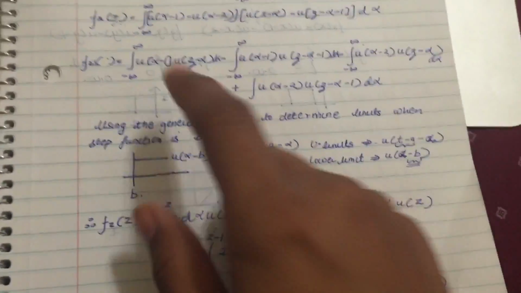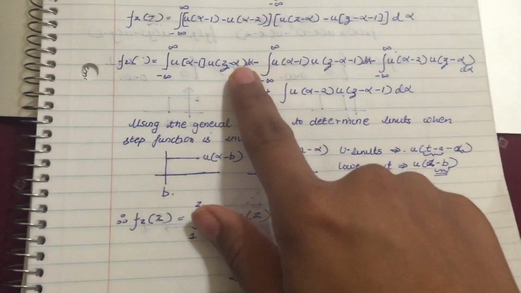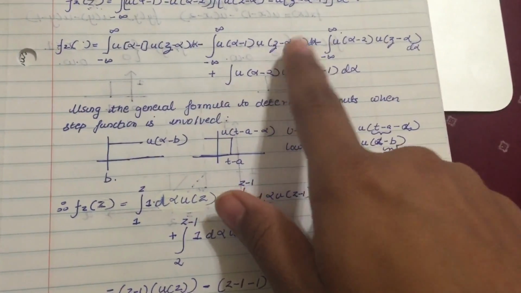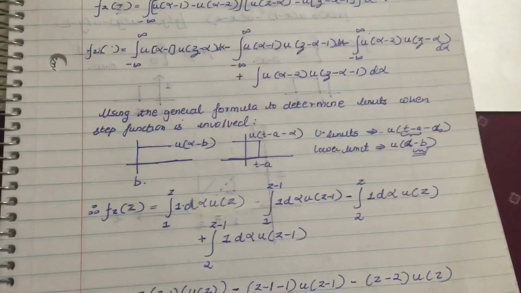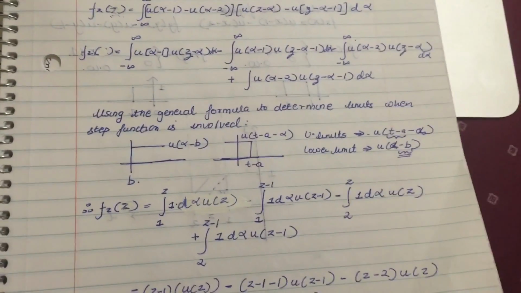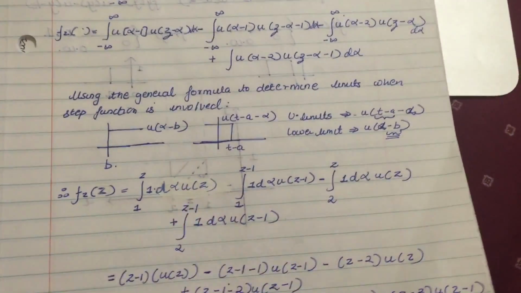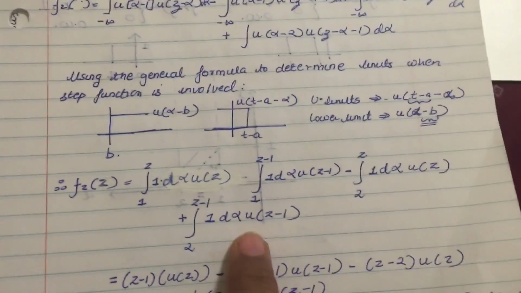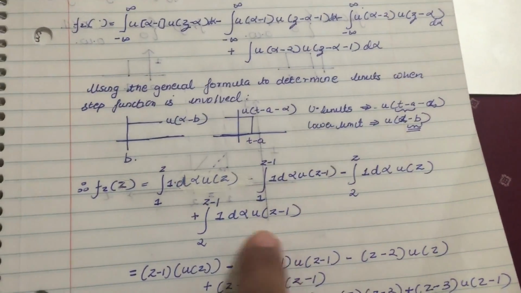And what you're going to be left with inside is basically, this is a unit step function, its integrand is 1. So 1 d alpha into u of z, 1 d alpha into u of z minus 1, 1 d alpha into u of z. So you know that even if the unit step function is shifted, if you integrate it, it's still going to be 1. Its magnitude is always going to be 1 wherever it exists. So you already know where it exists. That's why its magnitude is 1. So this is what you get finally after using this formula.